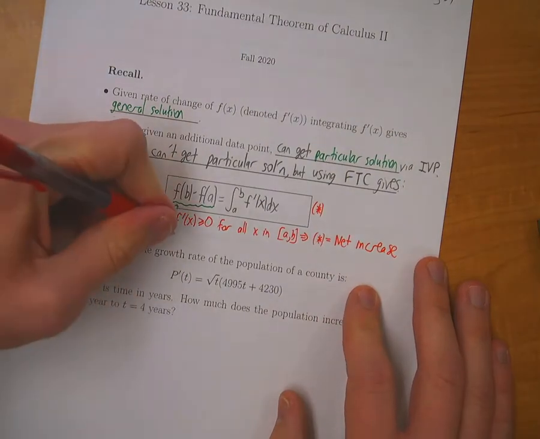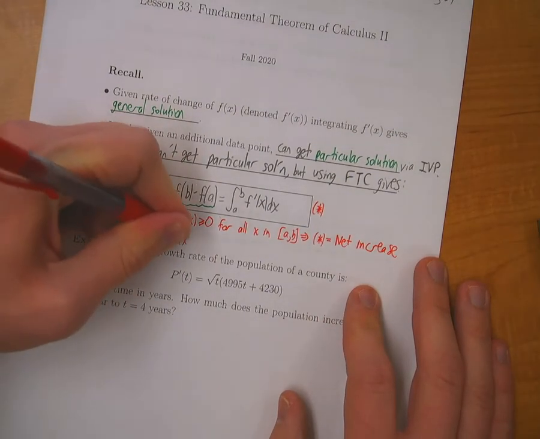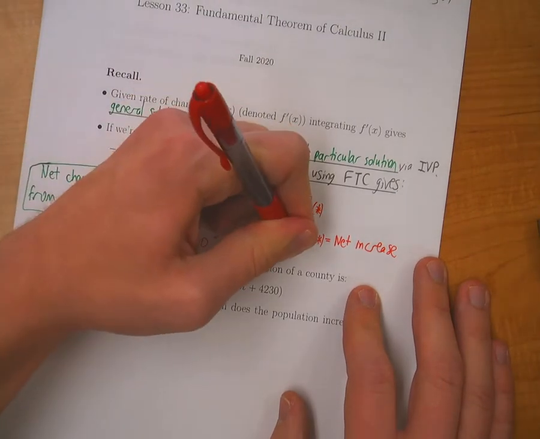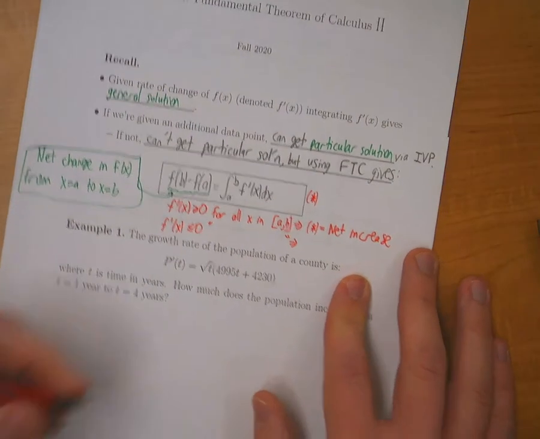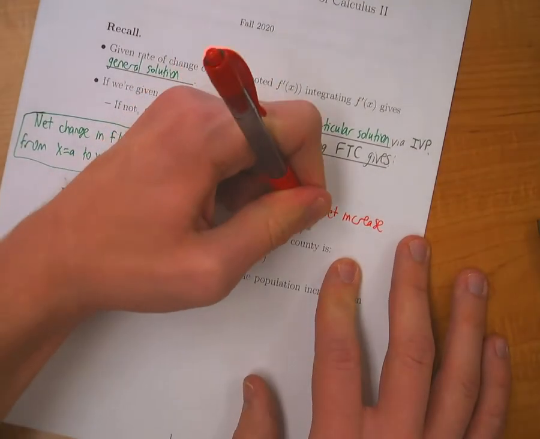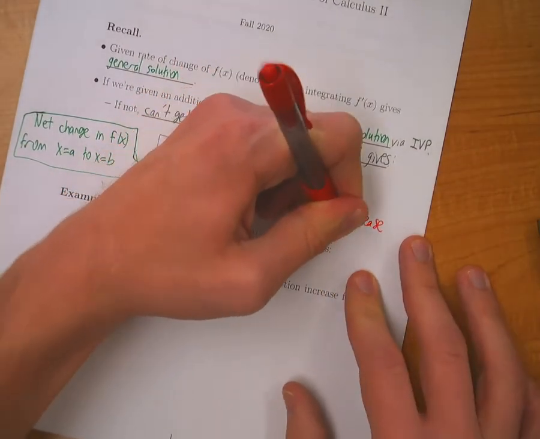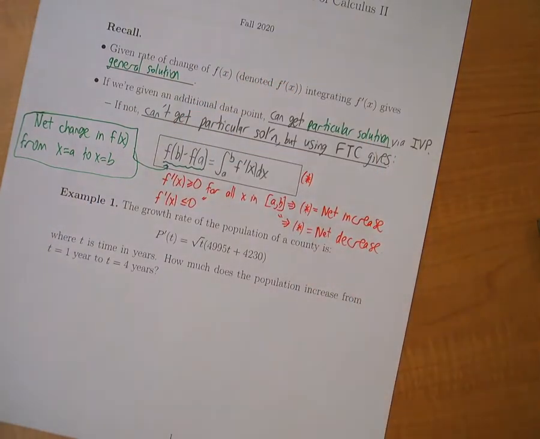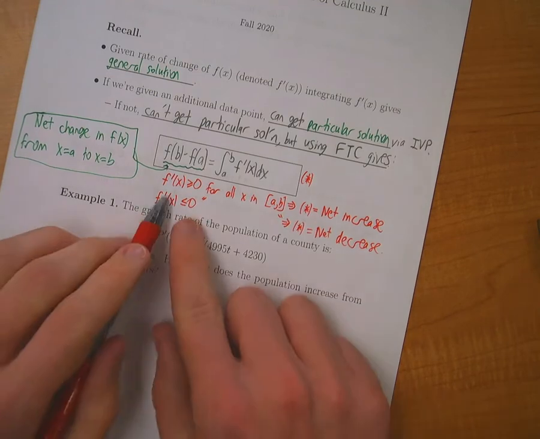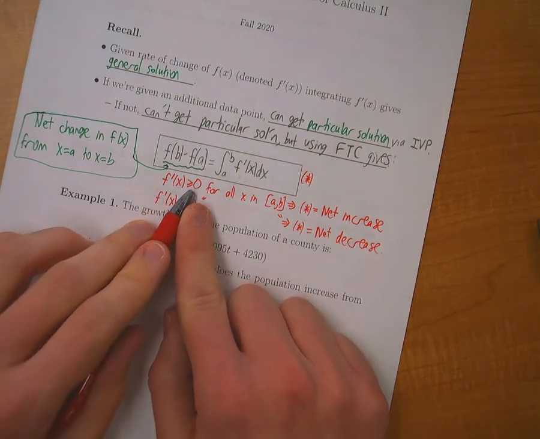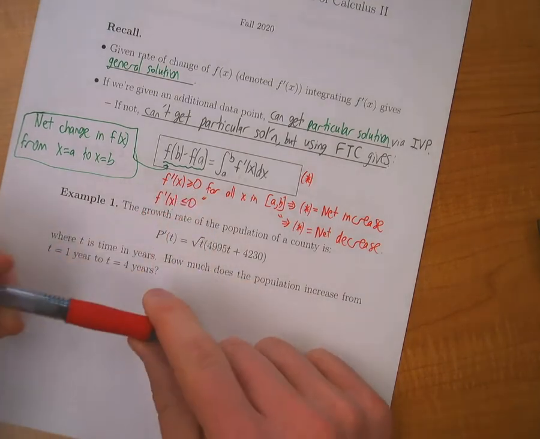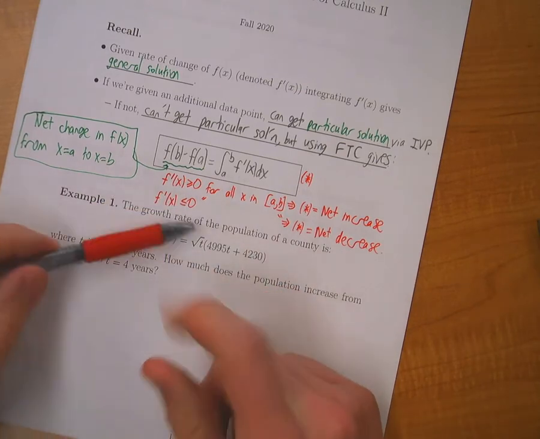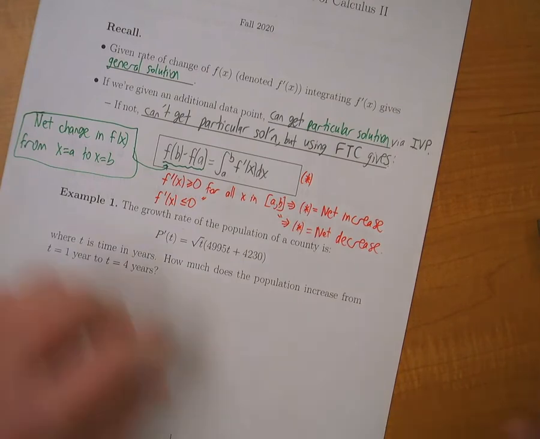Similarly, for f prime of x less than or equal to 0 for all x in a comma b, our asterisk formula will denote the net decrease. Since in this case, if f prime of x is greater than or equal to 0, that must mean that f of x will be increasing there. And similarly for f prime being less than or equal to 0.